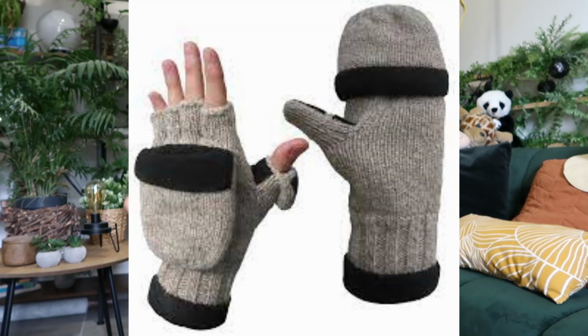I actually do have a pair of those, and it is the best thing because you can keep all of your fingers warm, right? But then if you need to, you know, you find something in your bag or something, you just pull it over and your fingers are free, and you can search for something, or you can type a message, or you can use your phone. So honestly, the best invention in the world. Yeah. That's questionable.